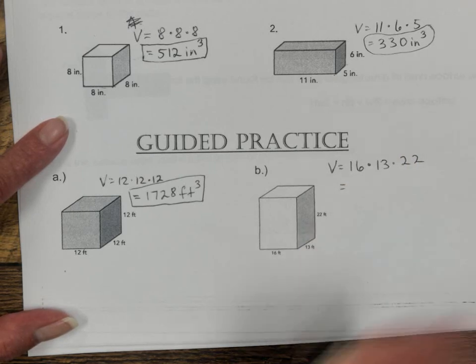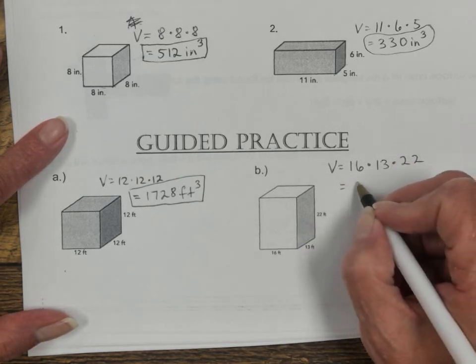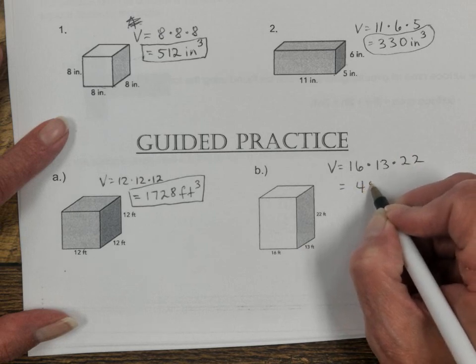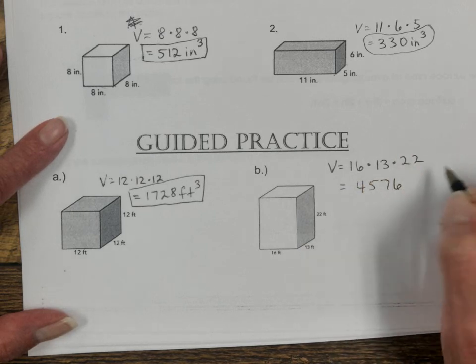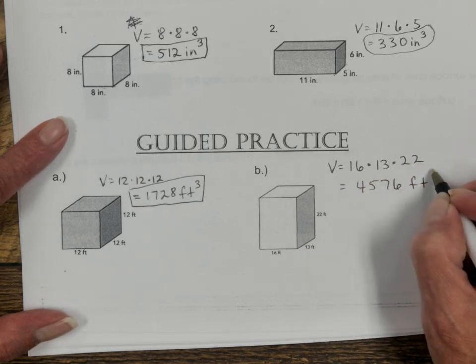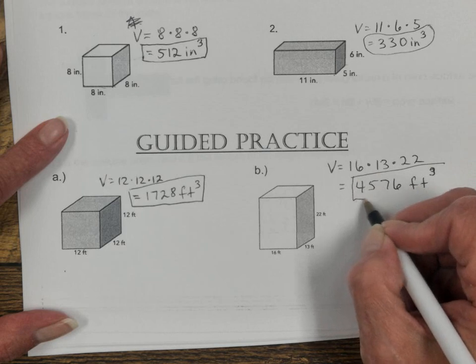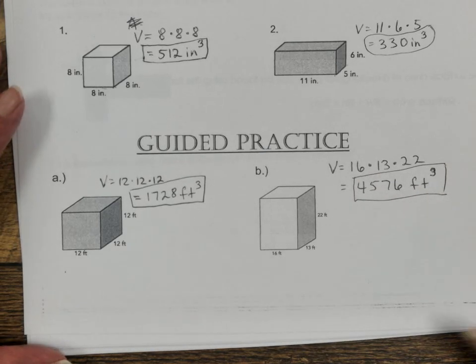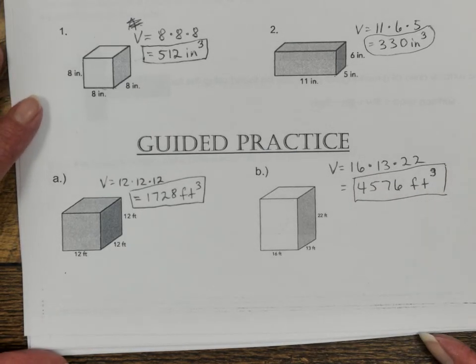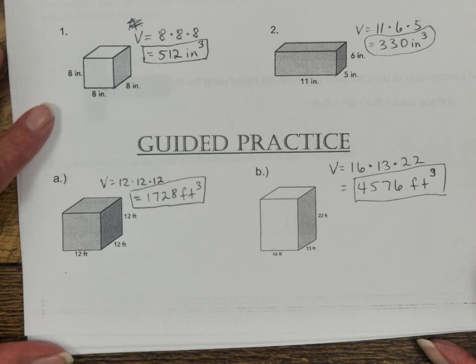When I put all of those into my calculator, I get an answer of 4,576 feet cubed. That's supposed to be a 3. And that is the volume, surface area, and area of cubes and rectangular prisms.